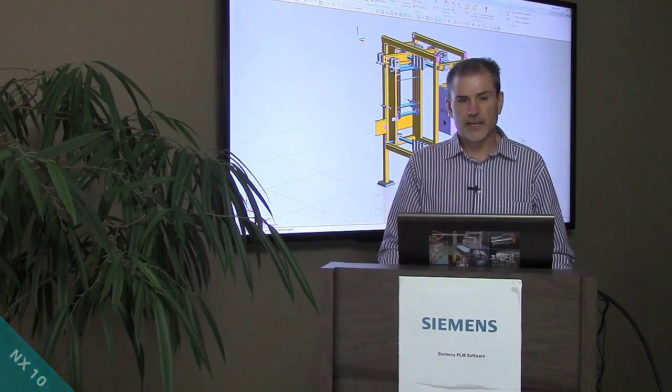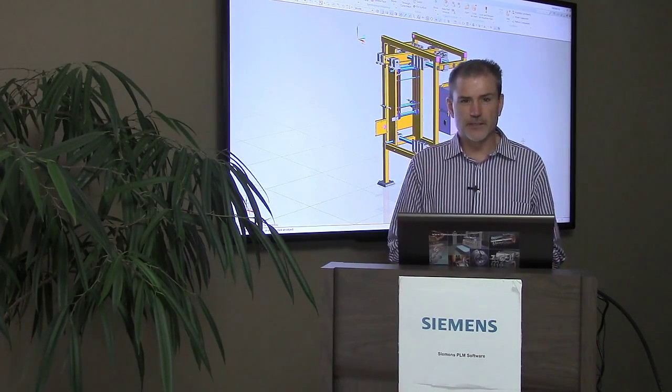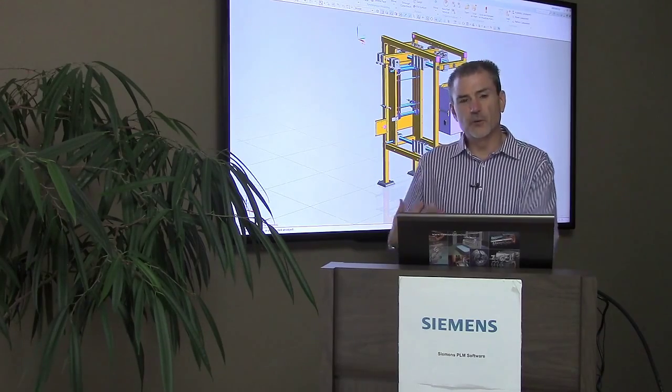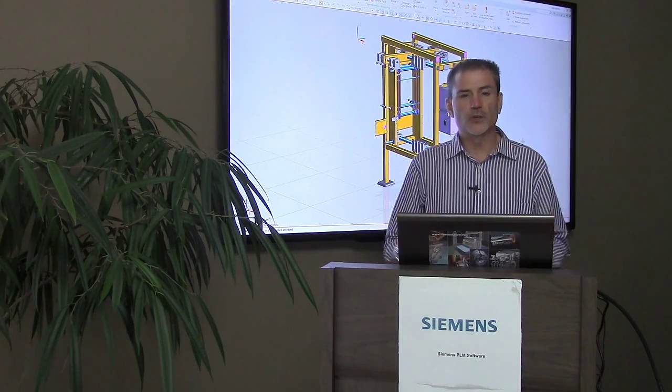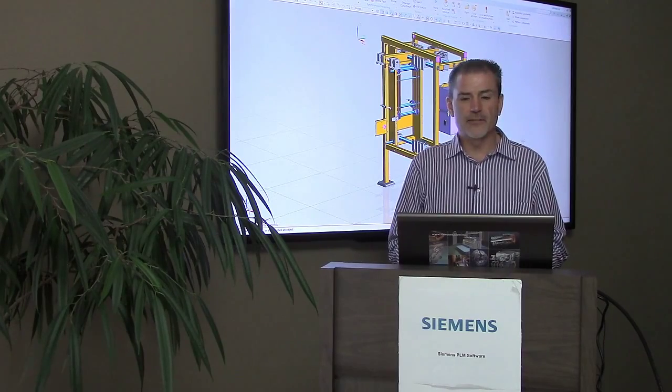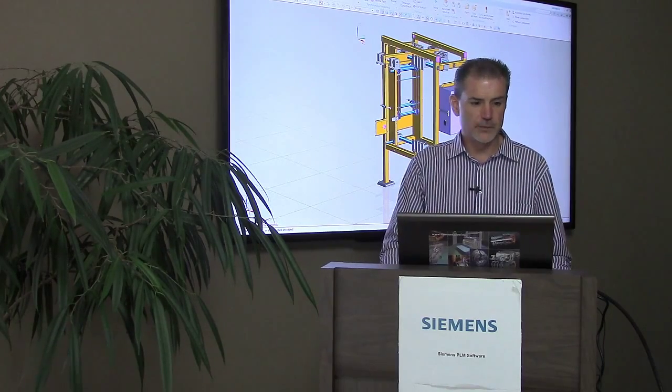Today we're going to be talking about using NX in the managed environment. What we're going to do today is design a new bracket for this part, and we're going to show you how, as a designer, there's no encumbrance of using a managed environment.